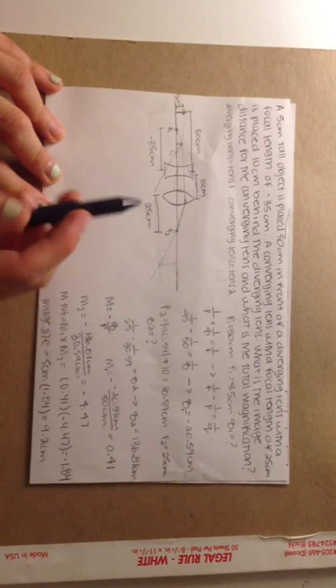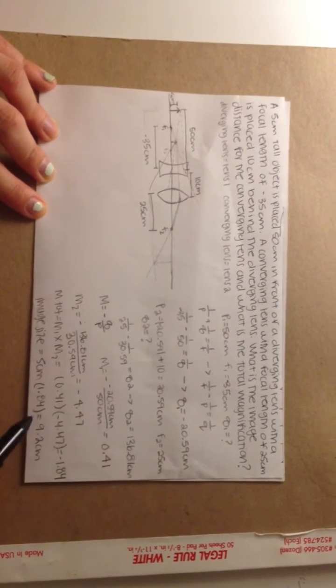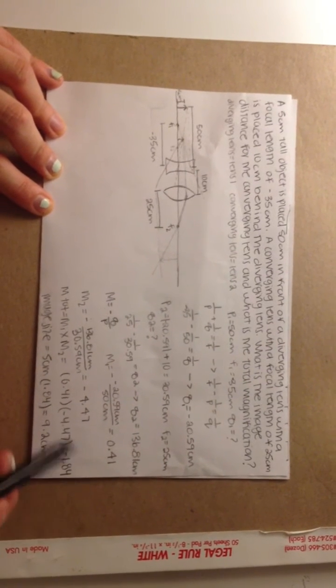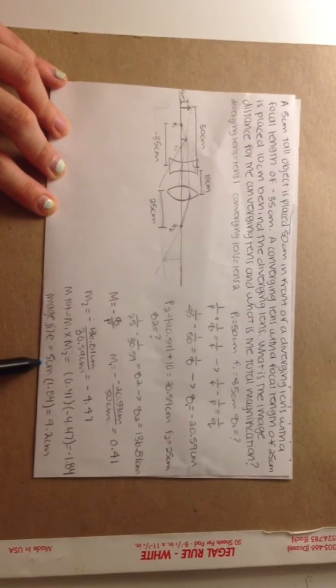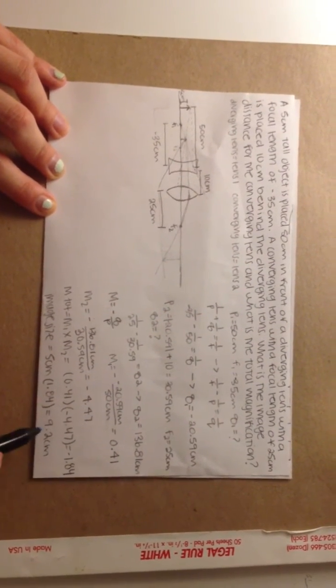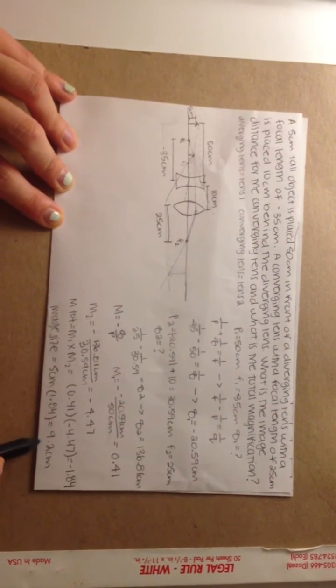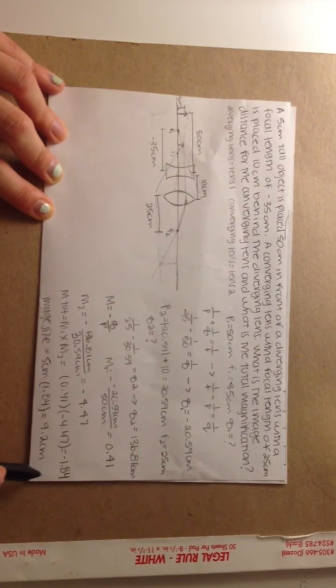So if we wanted to find the image size, like in the learning module, we would just multiply 1.84, the magnification, times the initial object height, which was 5 centimeters. So our final image would be 9.2 centimeters tall, inverted, and a real image. And that, I think, covers everything.